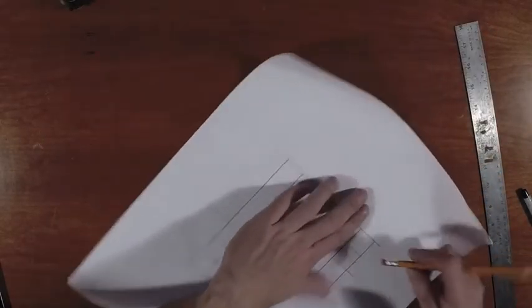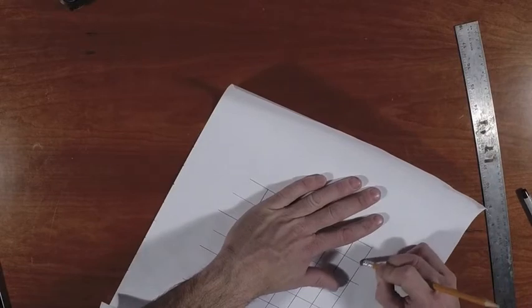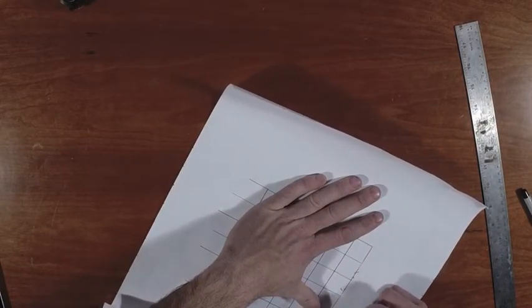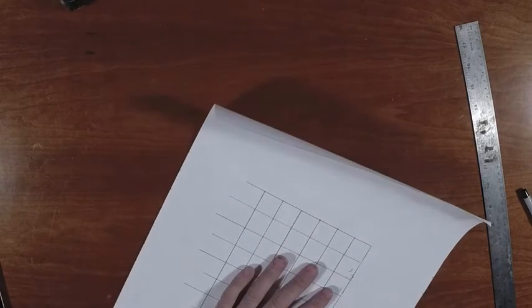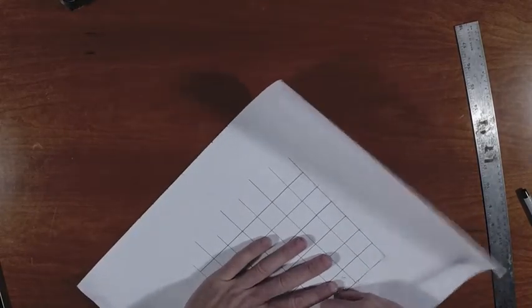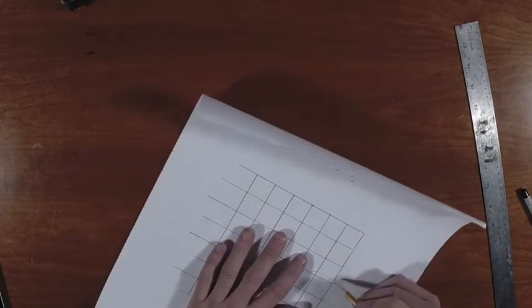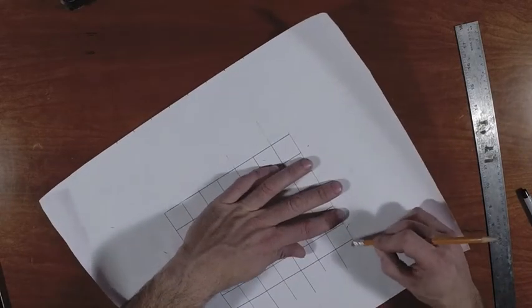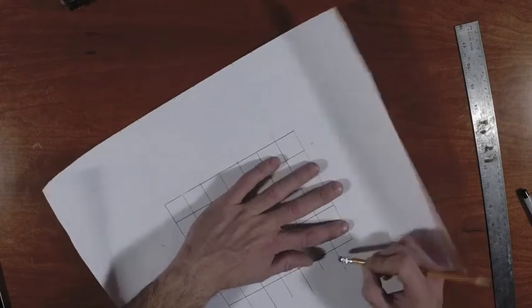See, as I do this, I'm lining it up to the points that I've made earlier. There we go. Now, I have some extra lines. I'll take a minute and erase these. Lines to the outside, I definitely don't need to be looking at those. Erase those. And this would be much easier if you were doing this with a mechanical pencil, because I bared down pretty hard to get these lines to show up.